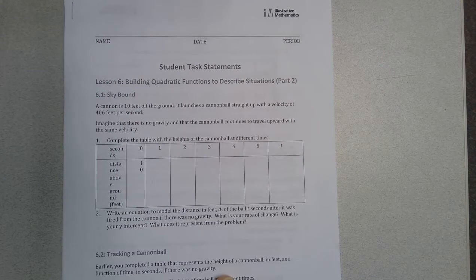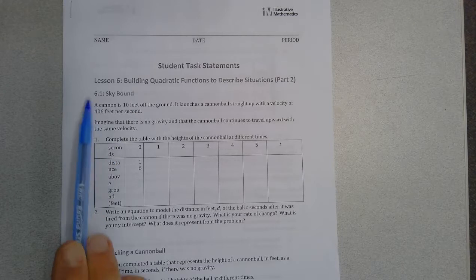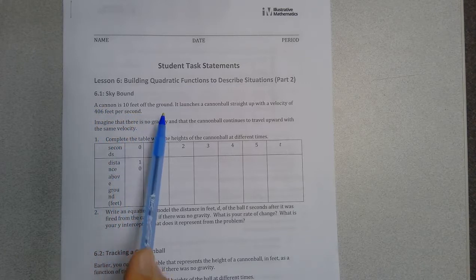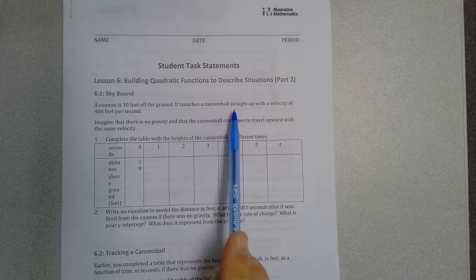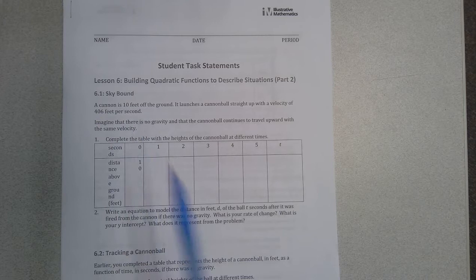Okay, ladies and gentlemen, we are in our quadratics unit and we're in lesson 6, building quadratic functions to describe situations, or mainly using quadratic functions to model a word problem. So we're looking at problem 6.1, Skybound. In reading the problem, a cannon is 10 feet off the ground and it launches a cannonball straight up with a velocity of 406 feet per second.